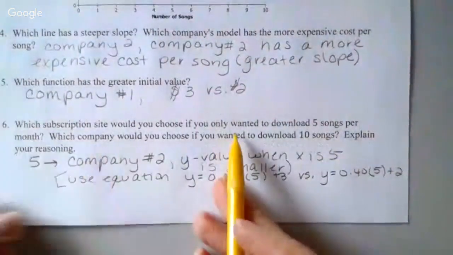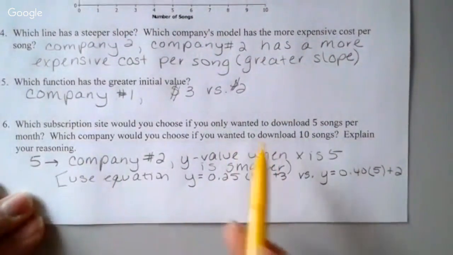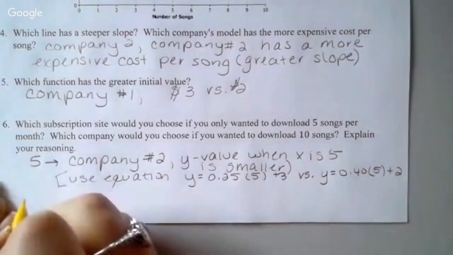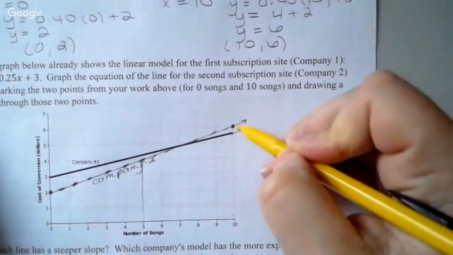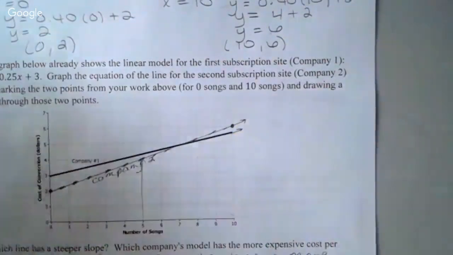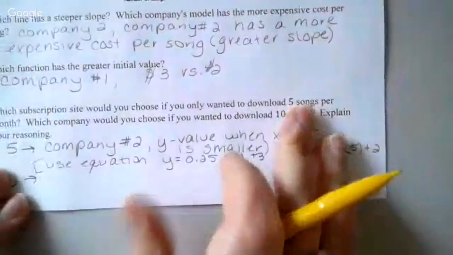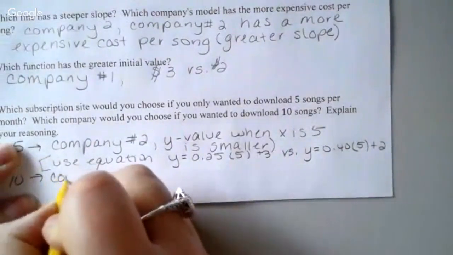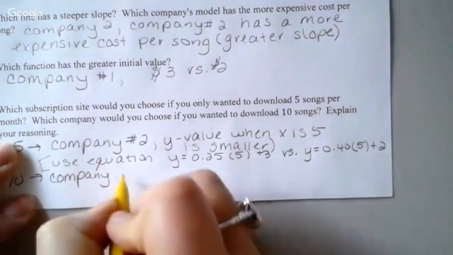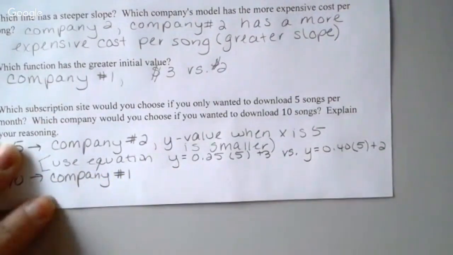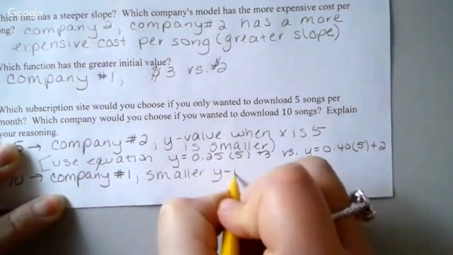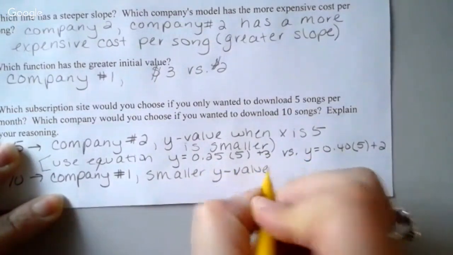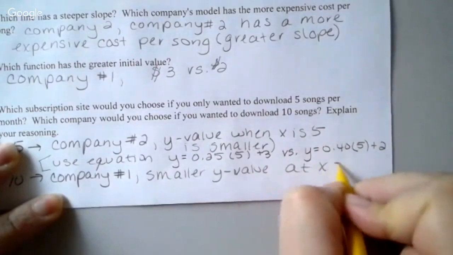So then it says, which company would you choose for 10 songs? And it says explain, so that's why I'm explaining as we go. So for 10 songs, I'm going to come up here and look at 10. I actually run into company 1 before I run into company 2, which means this one's lower. So this time I would want to pick company 1. And that's because we have a smaller Y value at X equals 10.